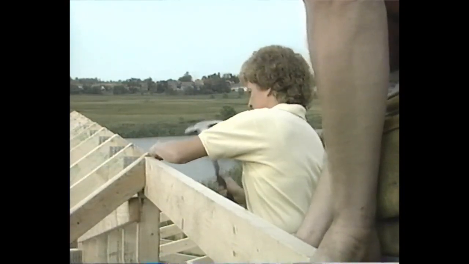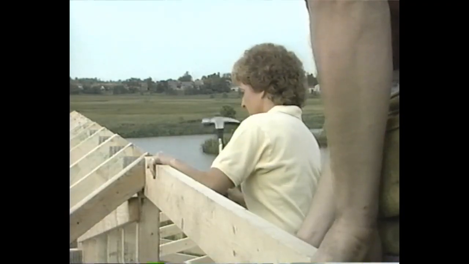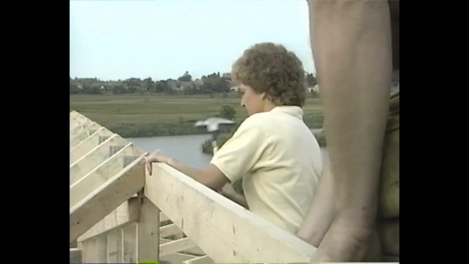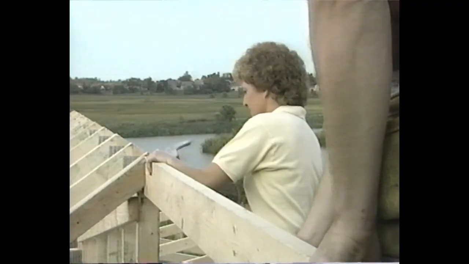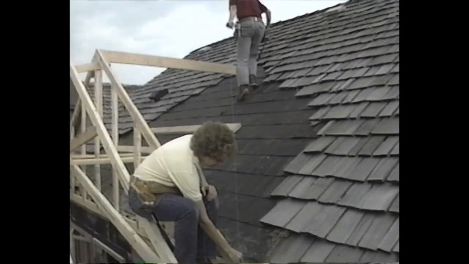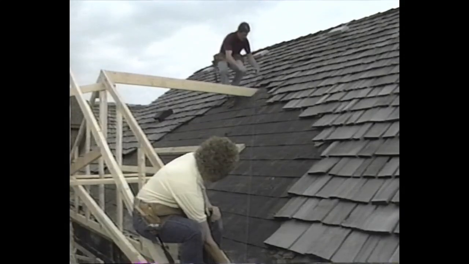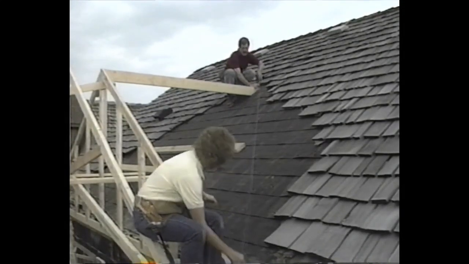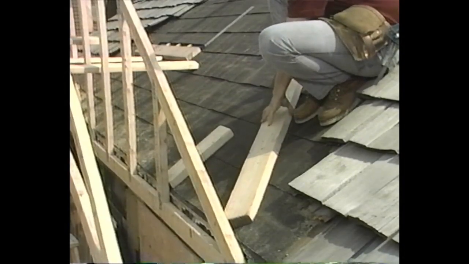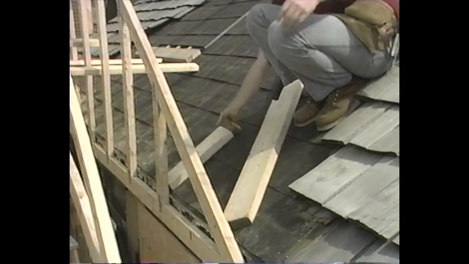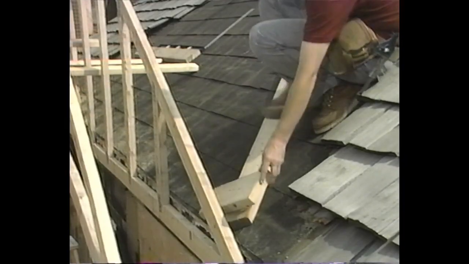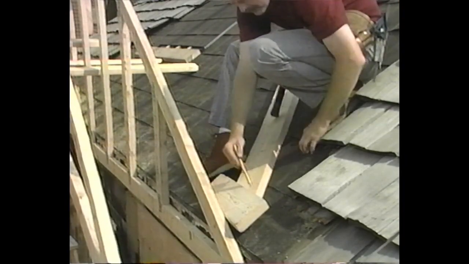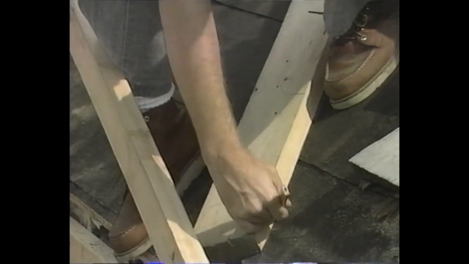We added a 2x4 nailer on the back side of the truss before securing the ridge board into position. Then we lay out for the first nailer for the valley rafters. Measure, scribe for the compound miter cut and make the cut.